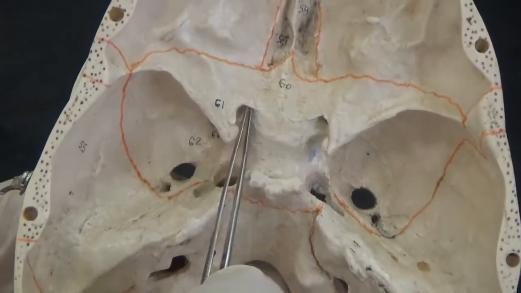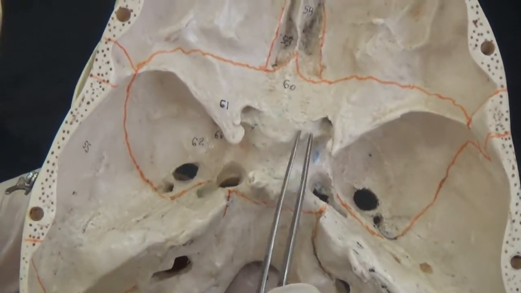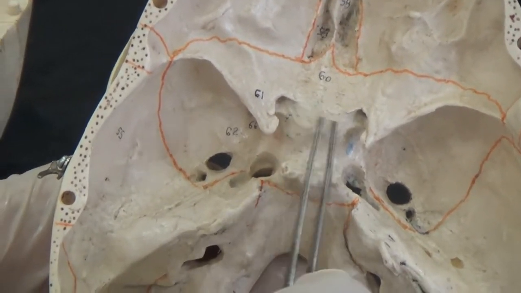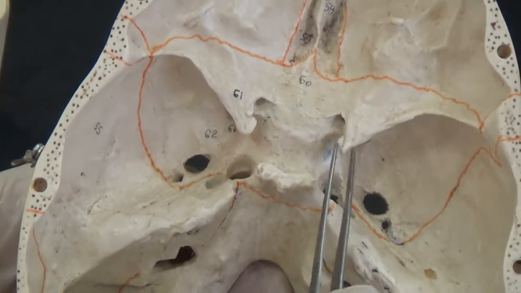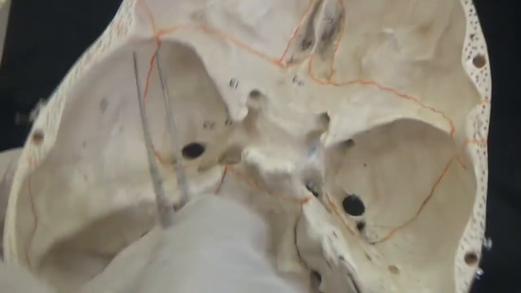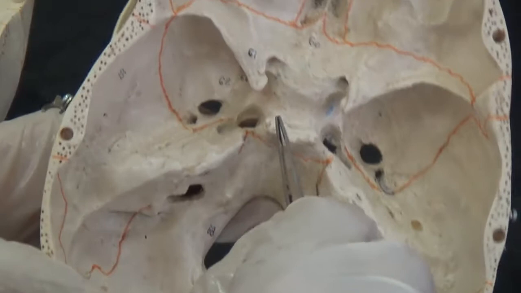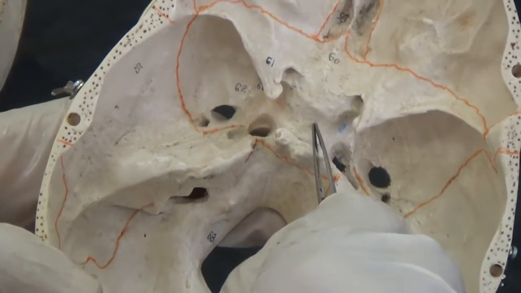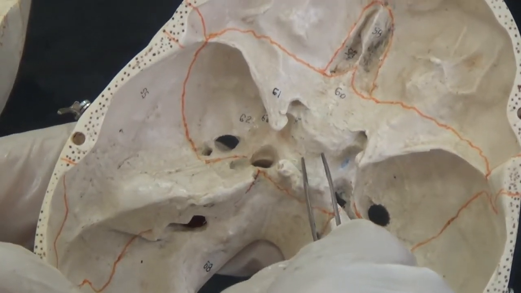And between the two optic foramina, this is the optic chiasma here. So this is a groove for the optic chiasma. This is the lesser wing of the sphenoid, anterior clinoid process, lesser wing of the sphenoid. And this is the middle cranial fossa. Or this is the pituitary fossa, for the body of the pituitary gland. Pituitary fossa for the pituitary gland.